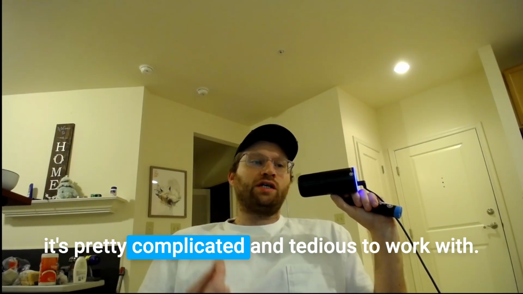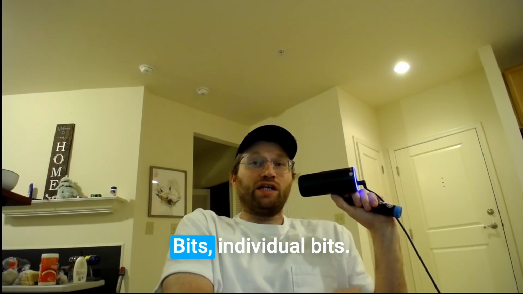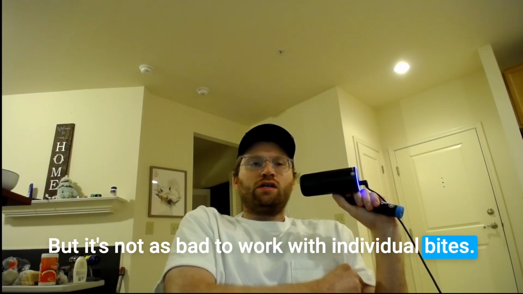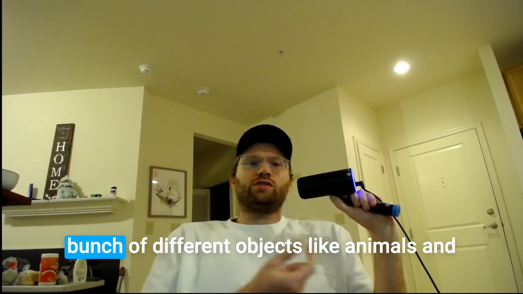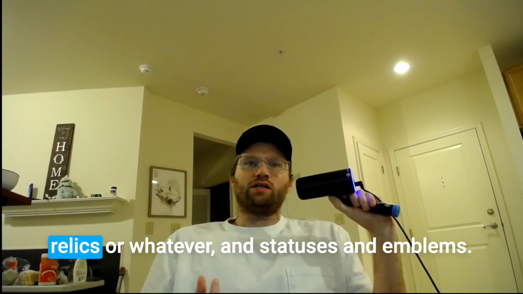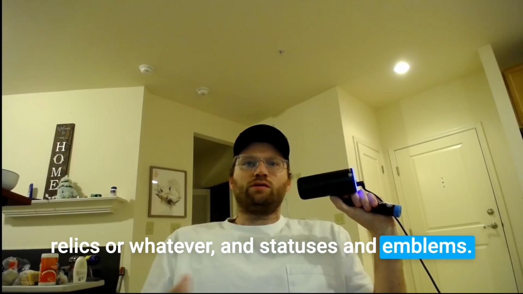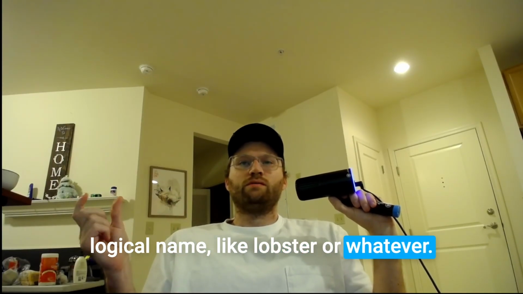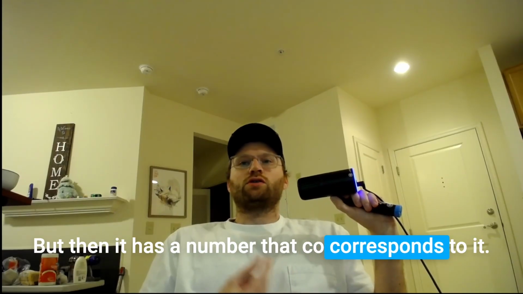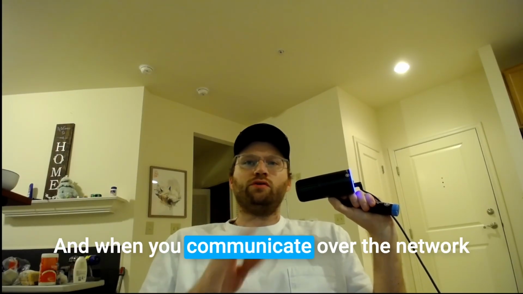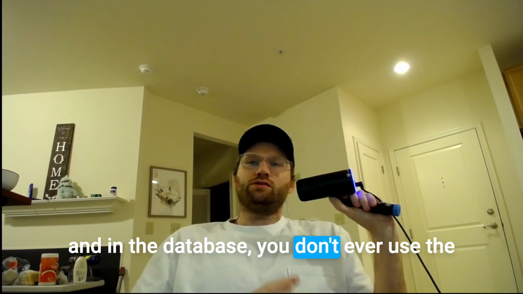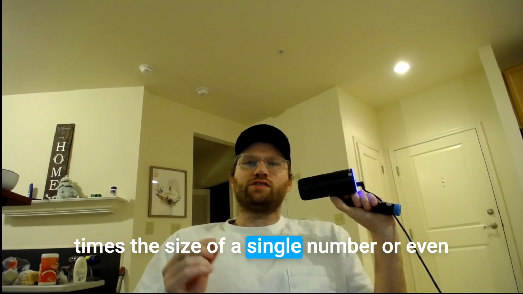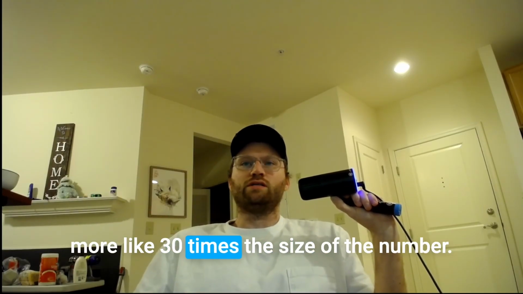It's pretty complicated and tedious to work with individual bits, but it's not as bad to work with individual bytes. For instance, in my game, there's a bunch of different objects like animals and relics and statuses and emblems. Every single one of those has a logical name, like lobster, but then it has a number that corresponds to it. And when you communicate over the network and in the database, you don't ever use the name, because the name is literally 16 times the size of a single number, or even more, like 30 times the size of a number.